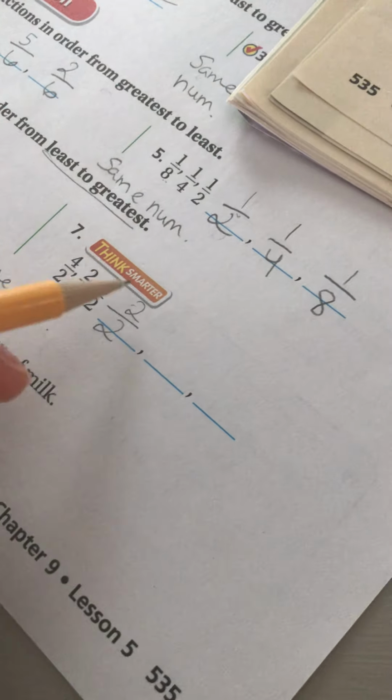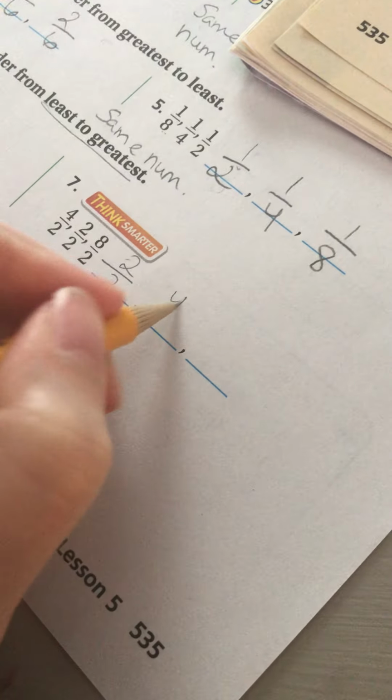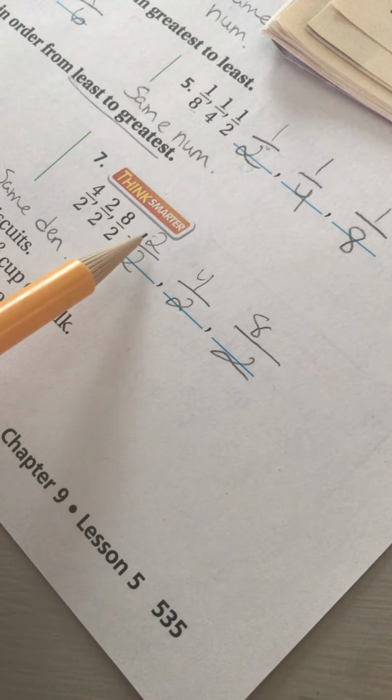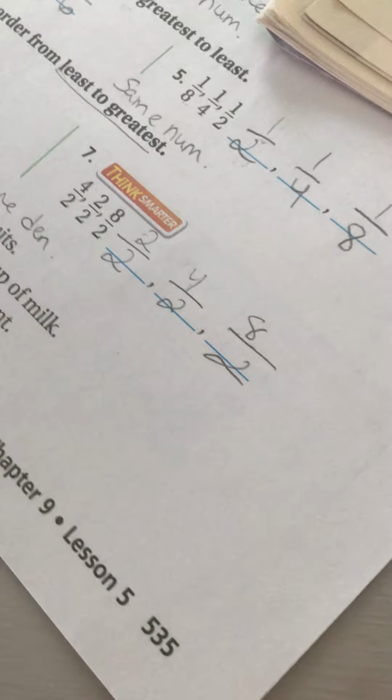That's 1 whole, right? 2 out of 2 shaded. Then we have 4 halves, and then we have 8 halves. Because it's least to greatest, we're just going to order it looking at the numerator.